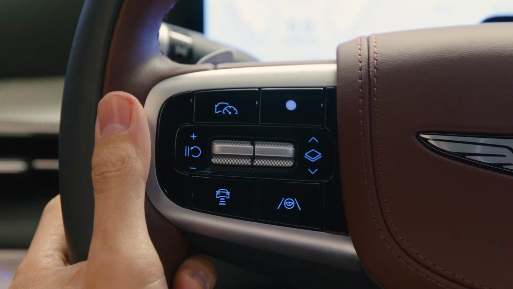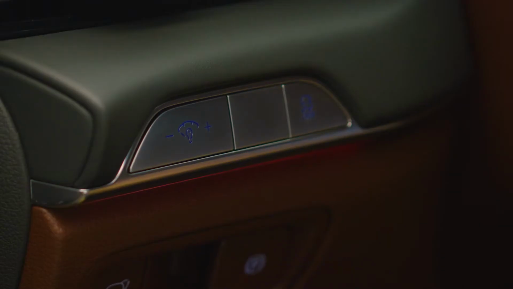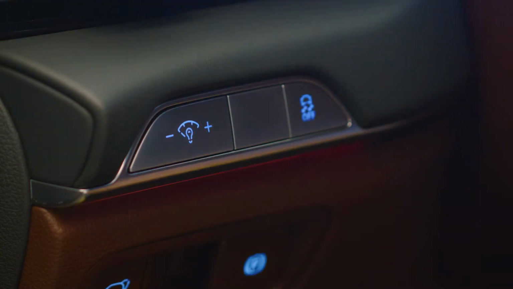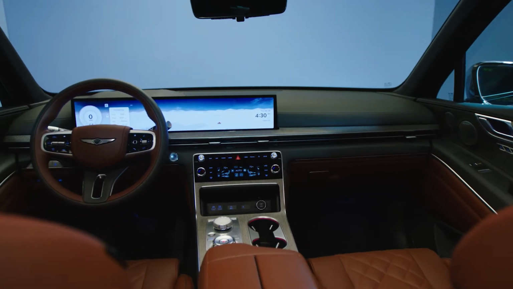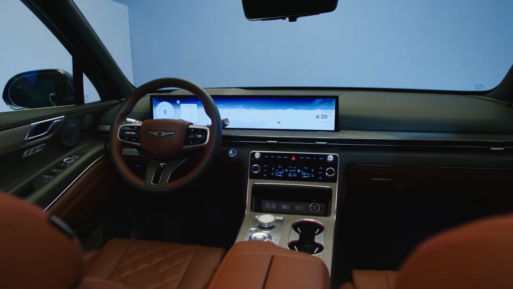To select between the two types of displays, press this button on the steering wheel. To adjust the brightness of the cluster, press the illumination control switch plus or minus to adjust the brightness of the display. Note that the illumination control switch simultaneously adjusts both the cluster and the interior switches.